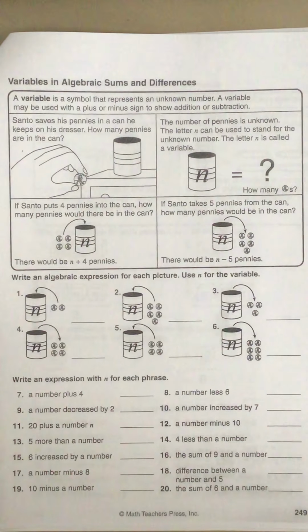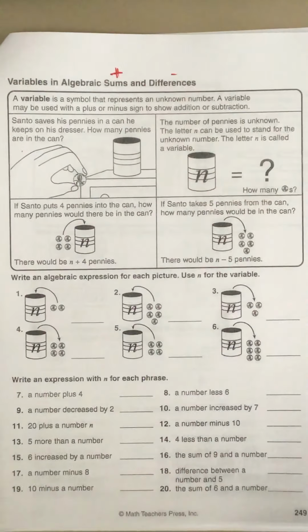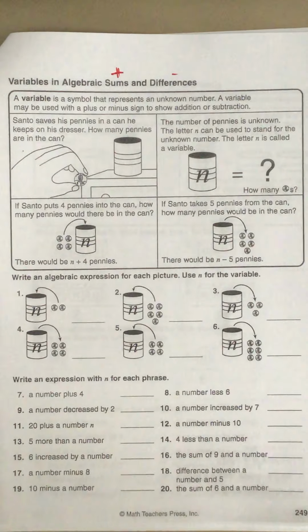This is the guided instruction for page 249. It says variables in algebraic sums and differences. Sums means we're adding. Differences mean we are subtracting. Variables are the letters that we use in place of being able to be any number, so we can change it. It doesn't always have to be the same number.